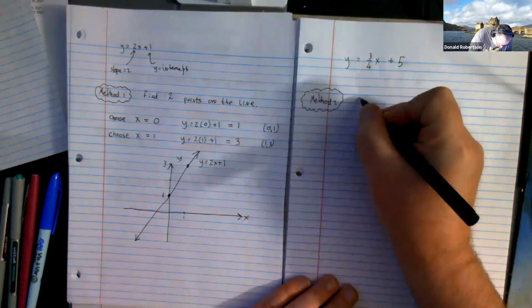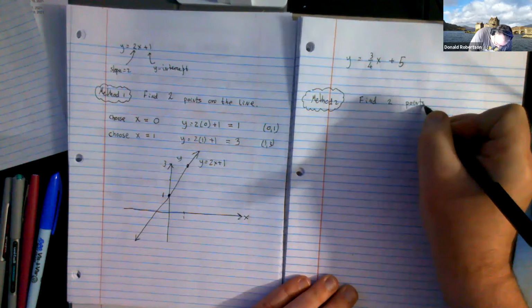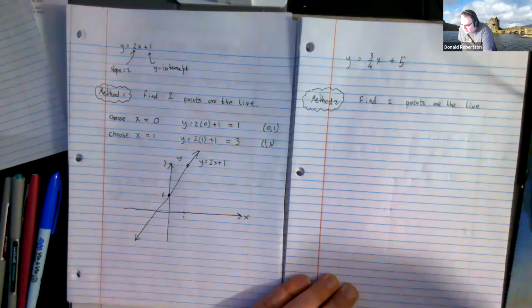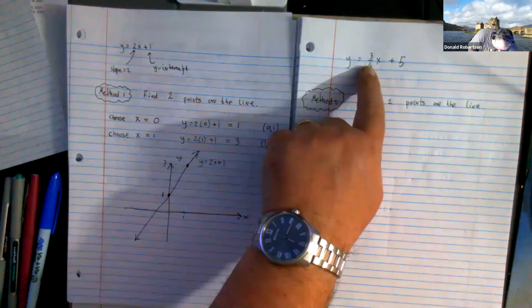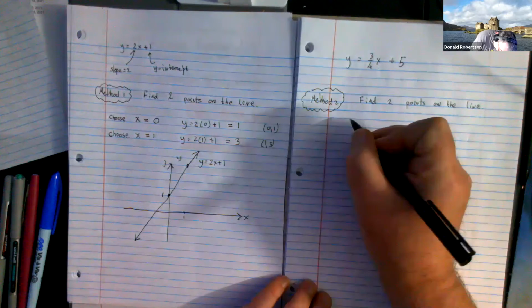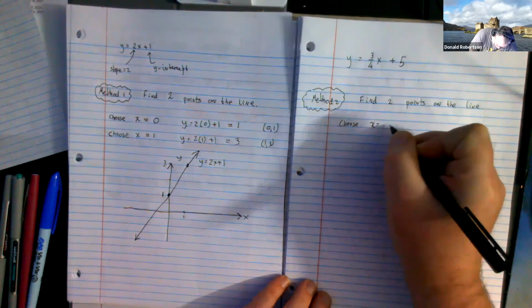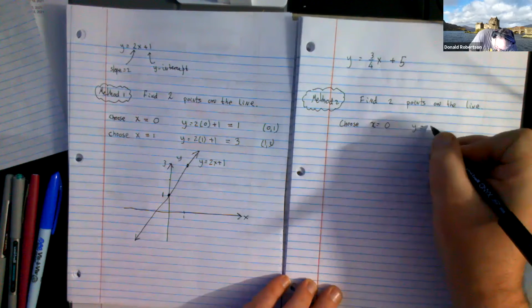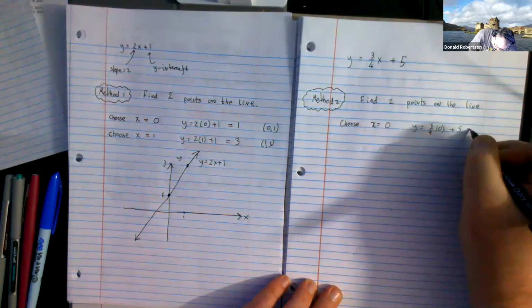This is the bit that's the same. We're going to find 2 points on the line. Oh, by the way, we're going to find 2 points on the line no matter what the method is, right? Because you're going to find lots of different methods depending on what this equation looks like. So we're going to find 2 points on the line. And the first one is exactly the same as that one. Choose the y-intercept. So when x is 0, the y is 3/4 times 0 plus 5. And so that gets me 0, 5.